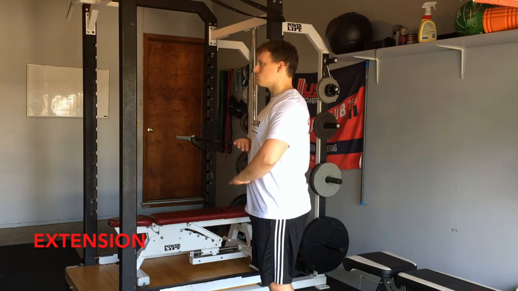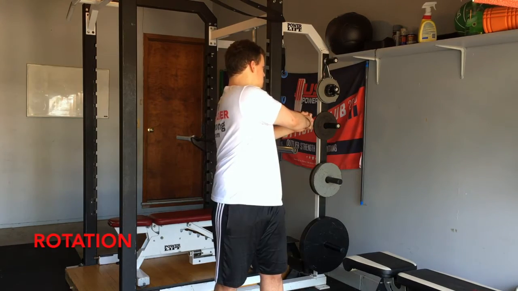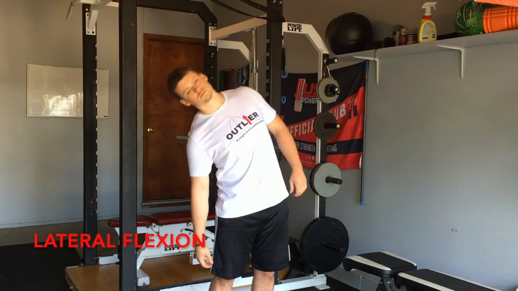So let's first start by looking at the anatomy to define what the core is. For our purposes, we're going to say it's all the muscles between the rib cage and the pelvis that surround and help stabilize the spine. If we look at the actions that those muscles can perform, we have extension, flexion, rotation, and lateral flexion.